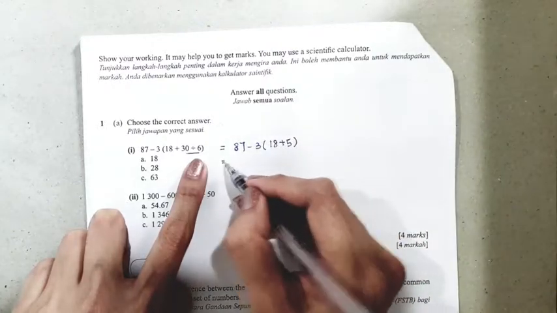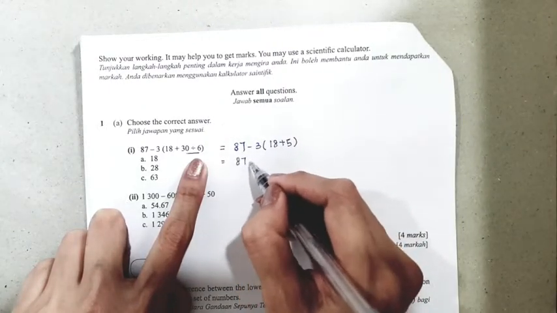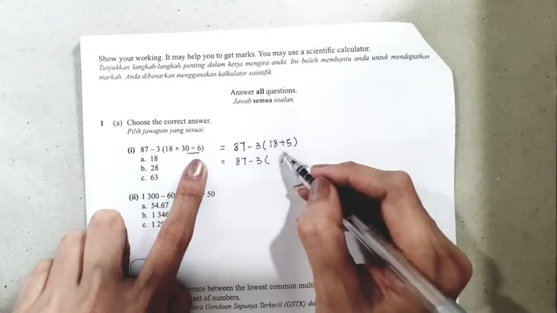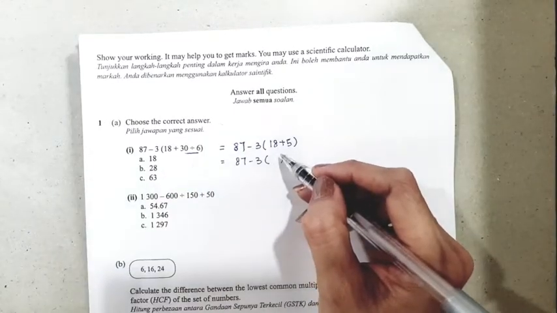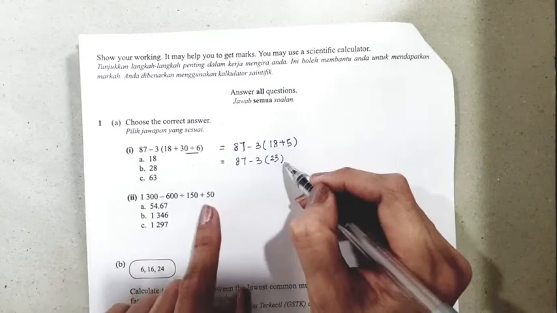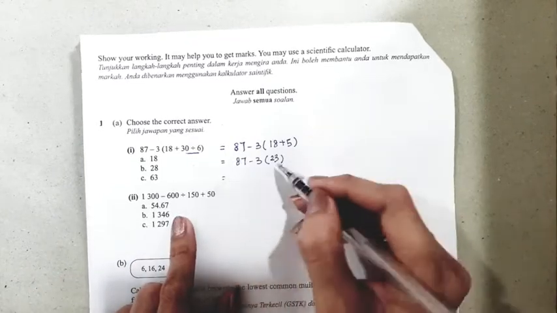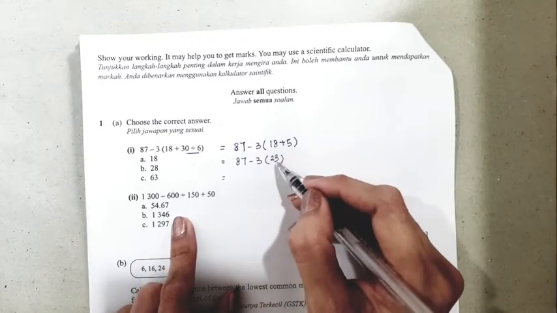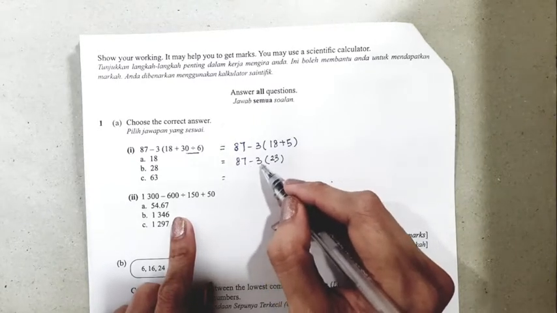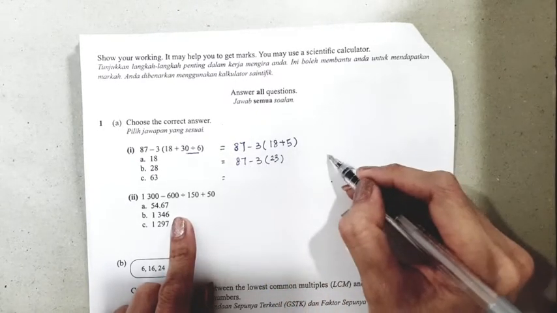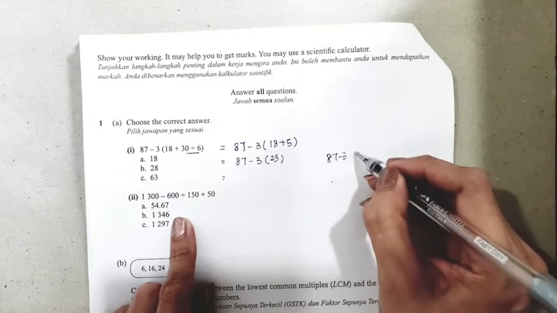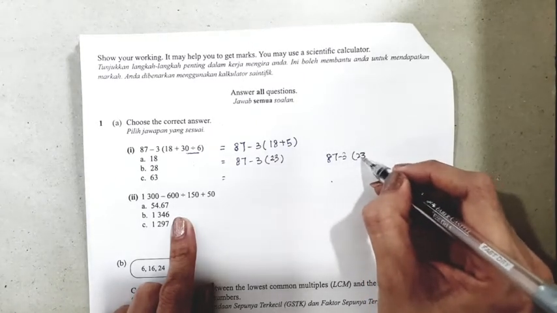Okay, next, still inside the bracket because we have to solve the bracket first. So 18 plus 5, we have 23. Now we expand outwards. That means we have to take the 23 times 3 first. Do not take 87 minus 3. A lot of students take 87 and minus 3, then only they multiply with 23.